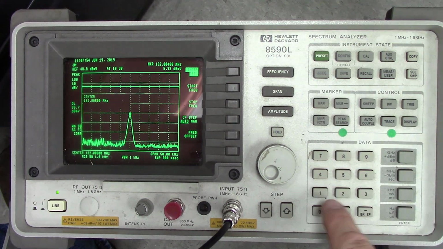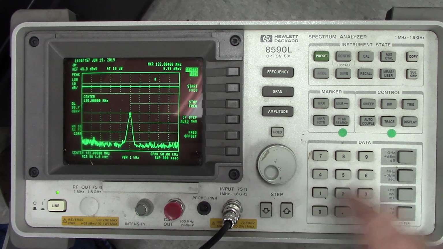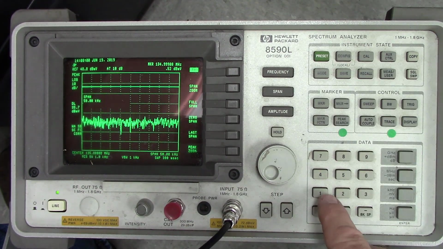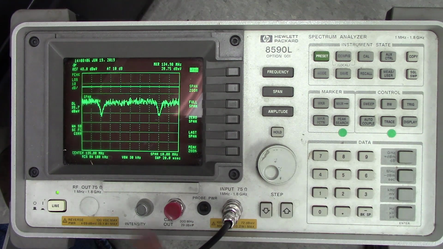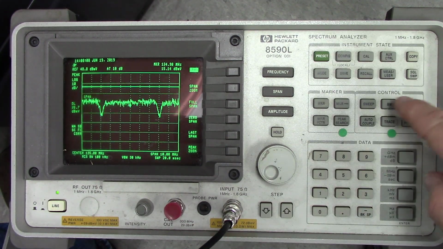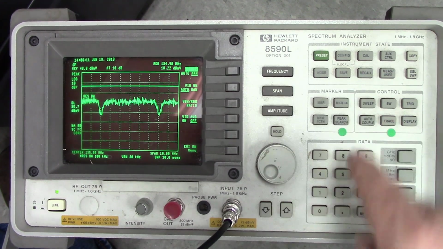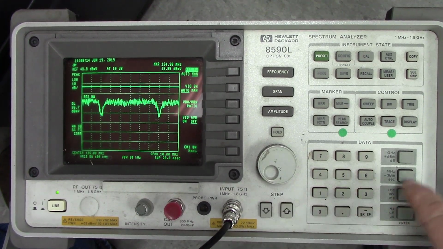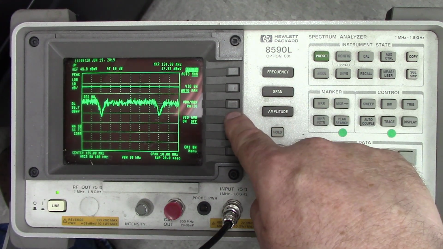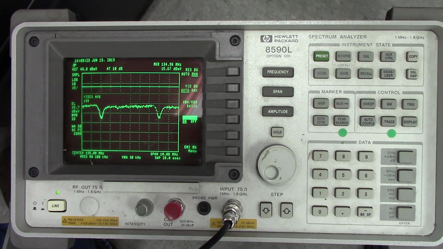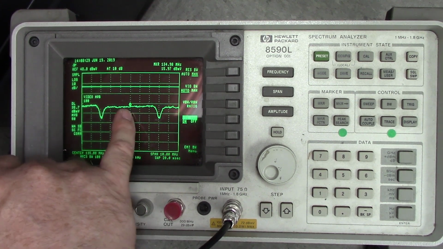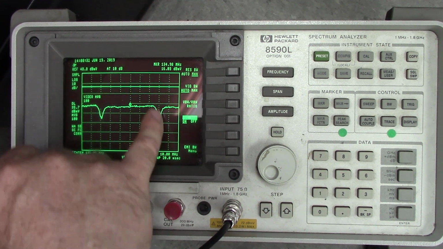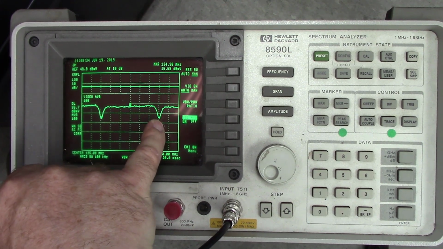So now, if I put my frequency back to 135 and my span back to 10 megahertz, and I change my resolution bandwidth back to 100 kilohertz, and then turn my averaging on. This is not a very accurate way of doing it, but here you can see your haystack, your QAM power, and the 30 dB down right there is your pilot generator.